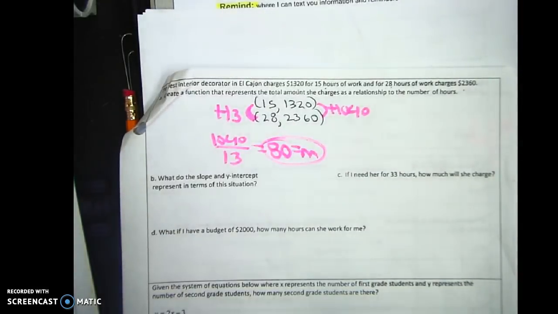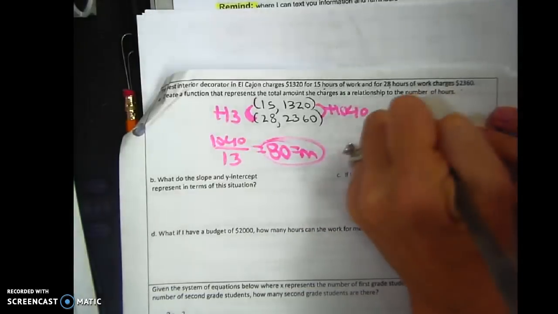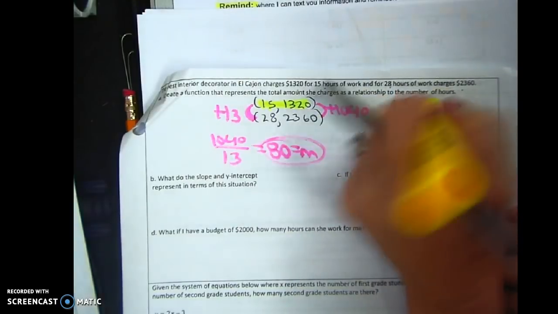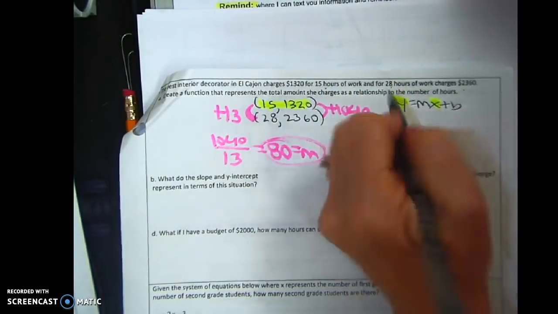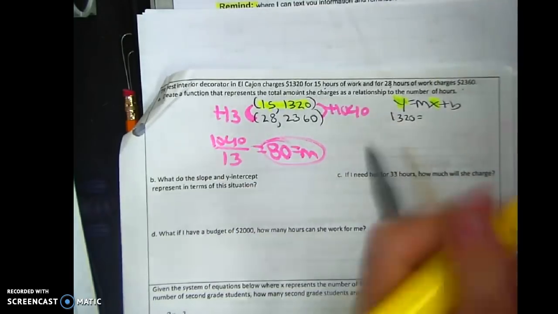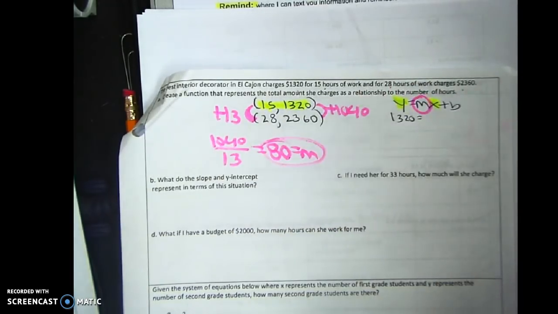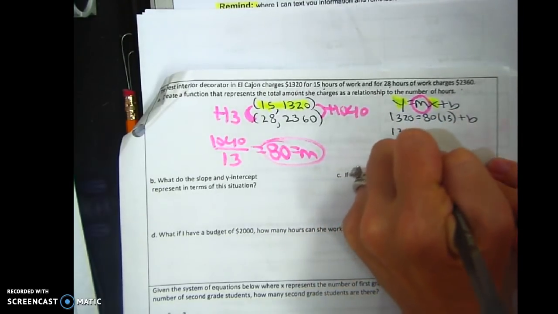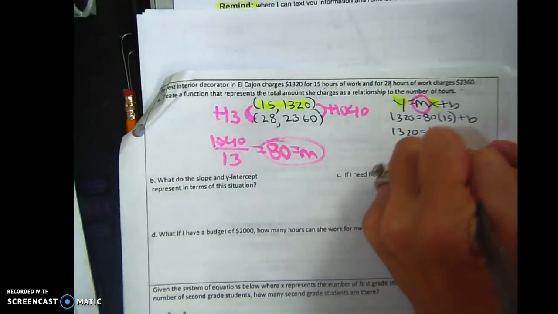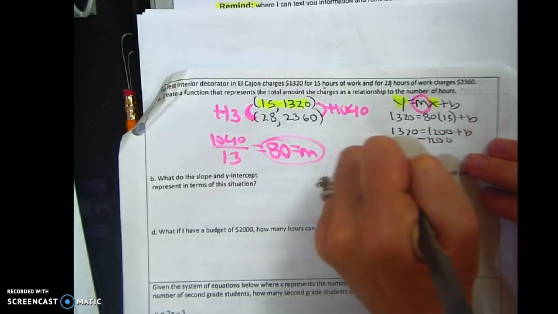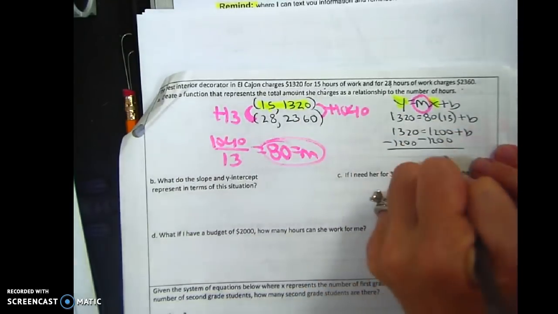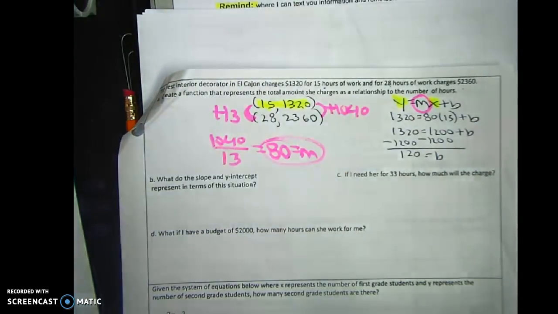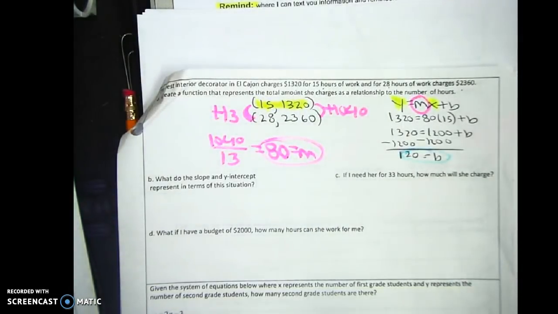That's my slope. Now to get my y-intercept, I'll do y equals mx plus b. Pick one of the points, take the smaller point. 15 goes in for x, 1320 goes in for y. So 1320 equals, and then of course my m is 80. Okay, so 1320 equals 1200 plus b, subtract 1200, subtract 1200. B equals 120.